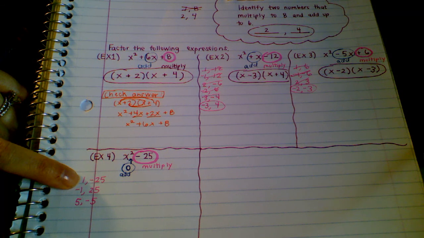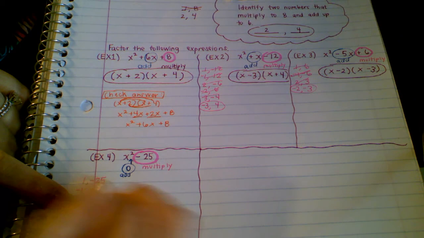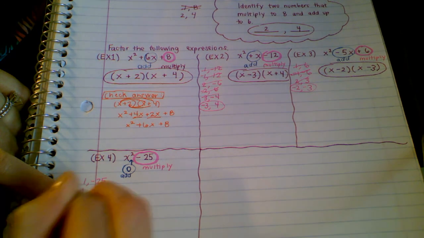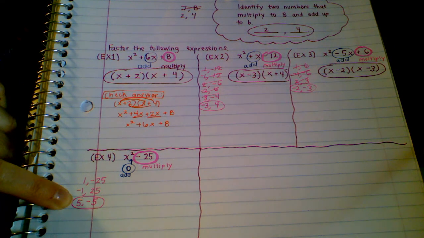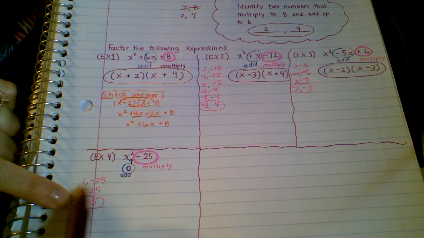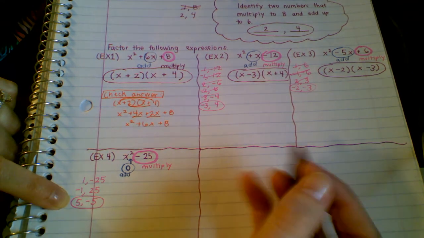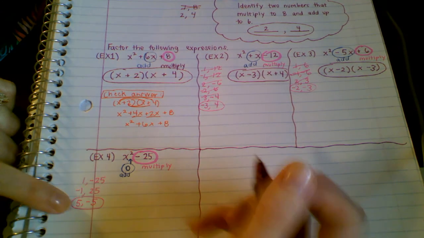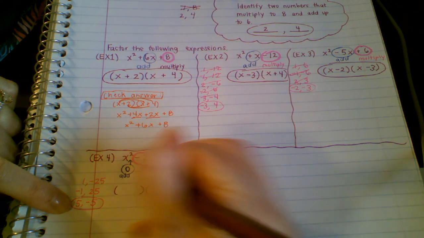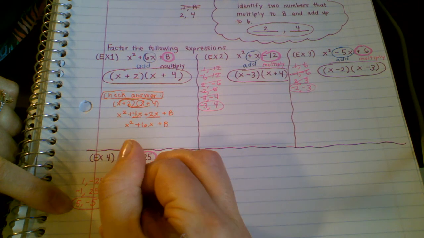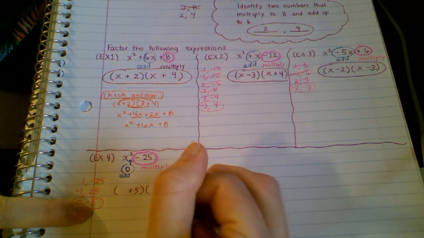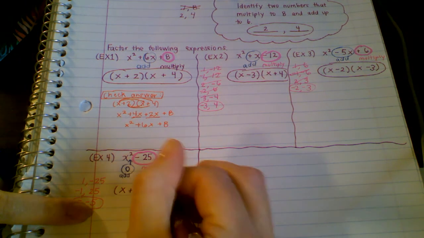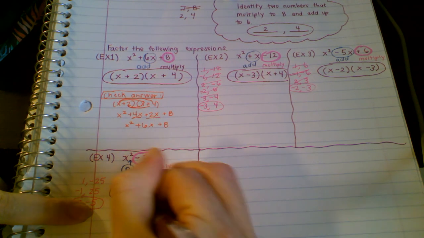Now I just have to figure out which pairing adds up to 0. And that would be the last one. Because 5 plus negative 5 is 0. And again, use a calculator. If you're not sure which of these add up to 0, use a calculator. We got our pairing. Now let's write our answer. Positive 5 and negative 5. And then to get the x squared, we have x and x.